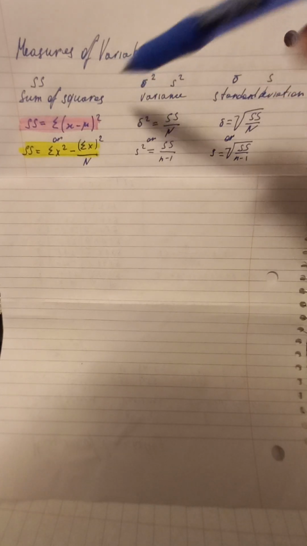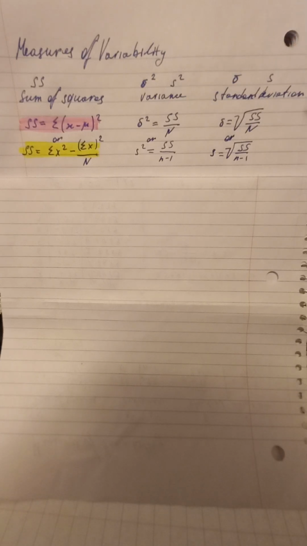Hello everyone, today we're going to review the measures of variability, and we have three of those that are calculated in sequence, which means we use one to calculate another: the sum of squares, variance, and standard deviation. And these three values tell us how spread out the values are in the distribution.